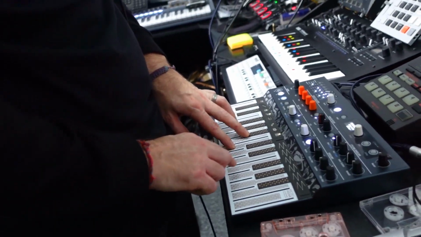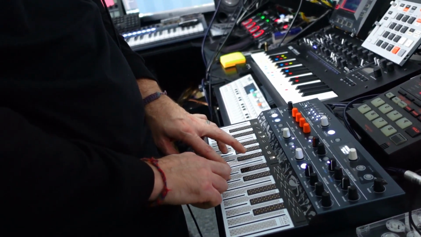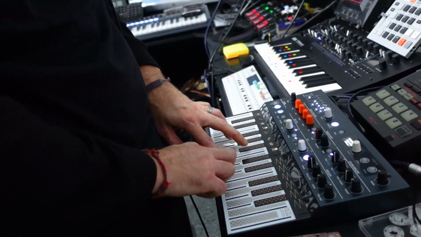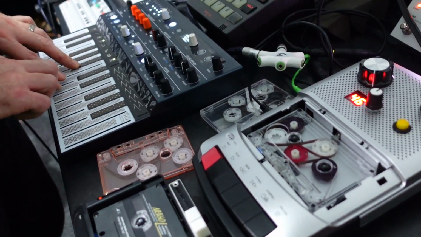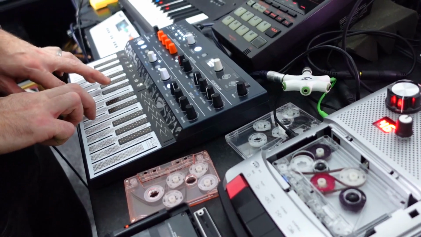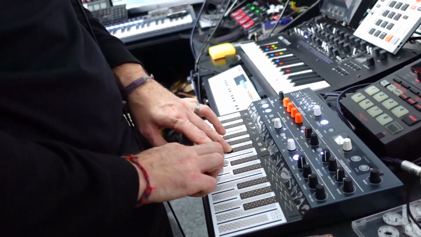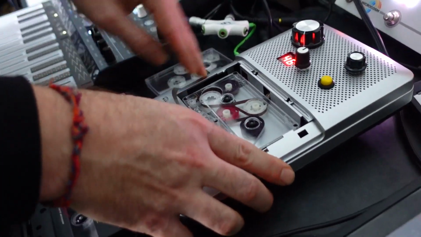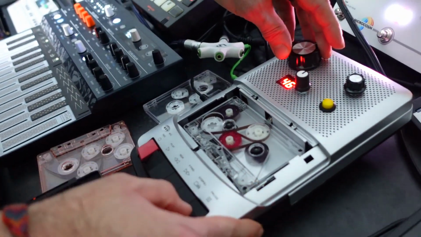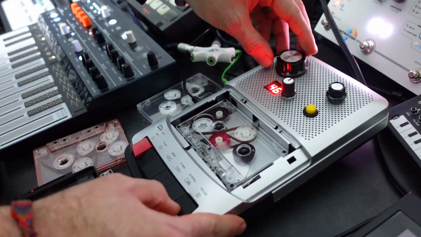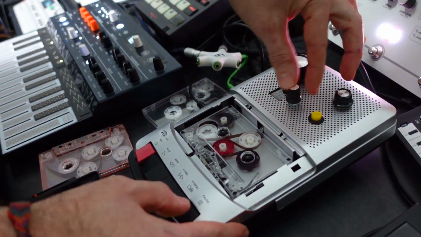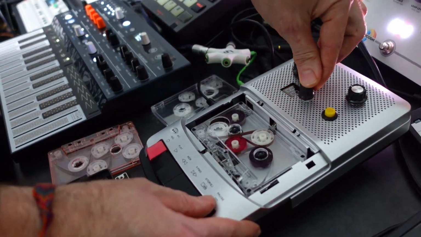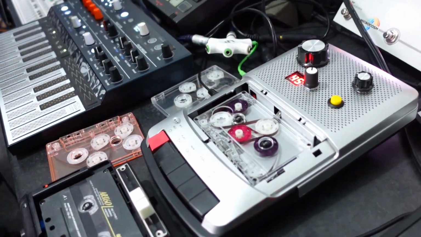Shane's just kind of freestyling at the moment until something sounds nice. Yeah. 4 notes. Sounds so nice straight away.